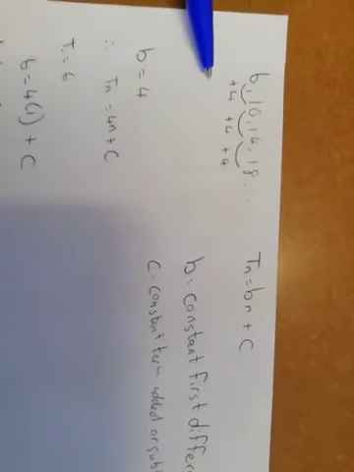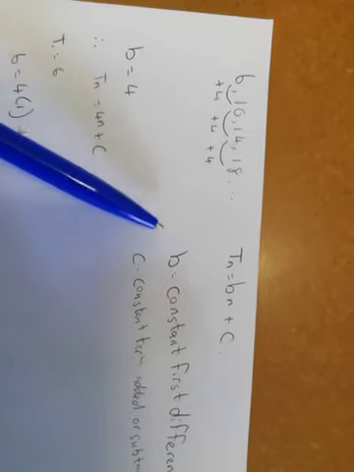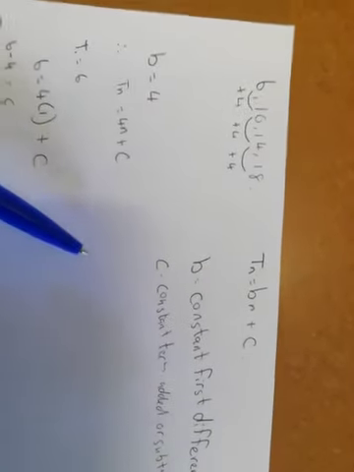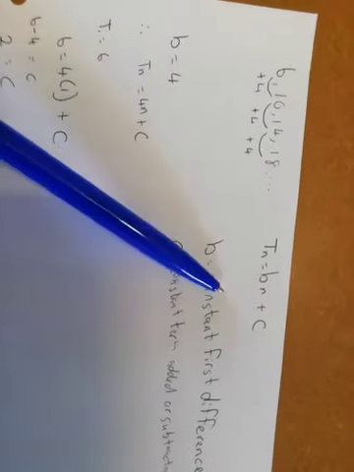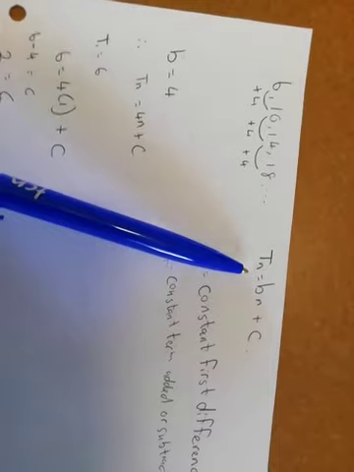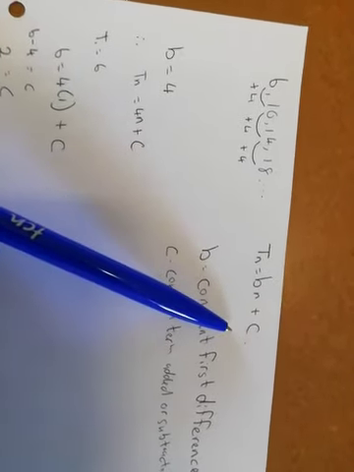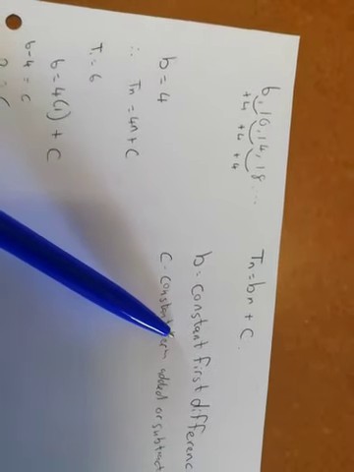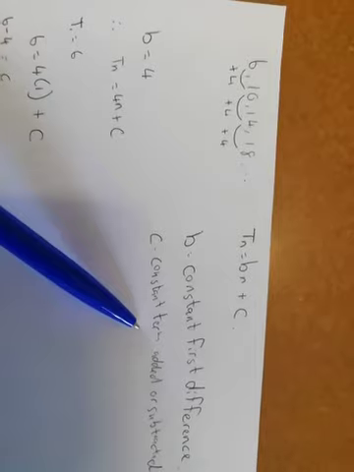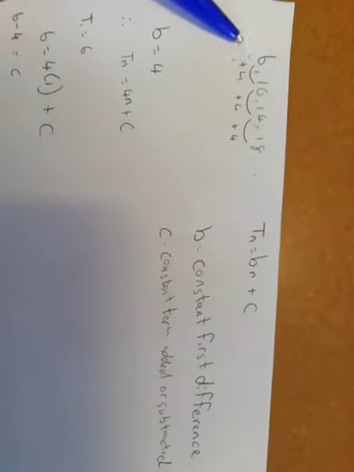With patterns, when you get to grade 10, you learn a formula that you use for grade 10 and 11 because they build on each other. In grade 10, you get the general term formula of Tn is equals to bn plus c, b being your constant first difference, and c being a constant term that you add or subtract to get to your value.